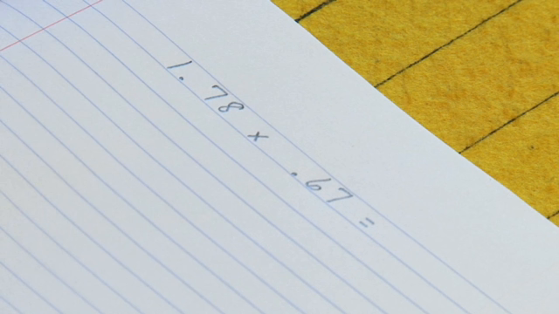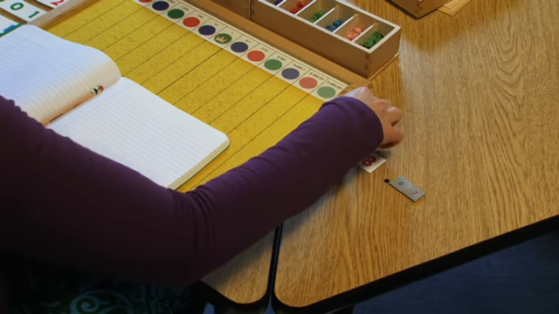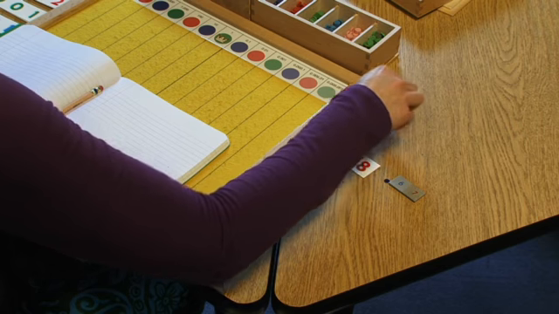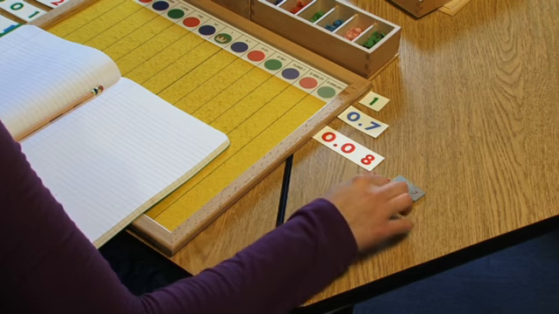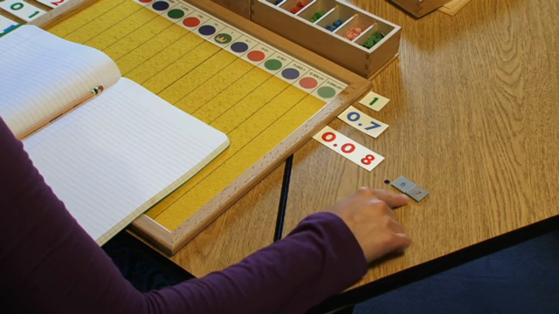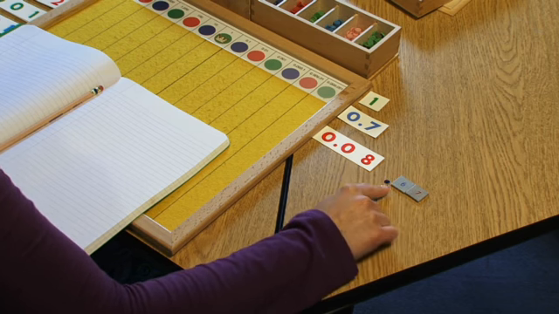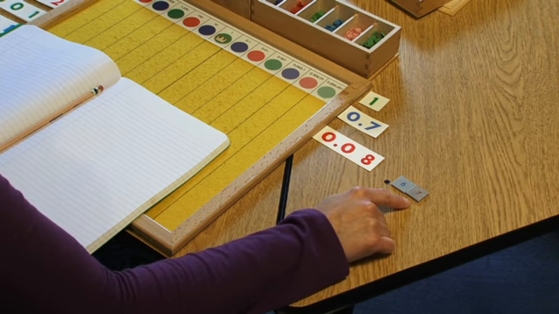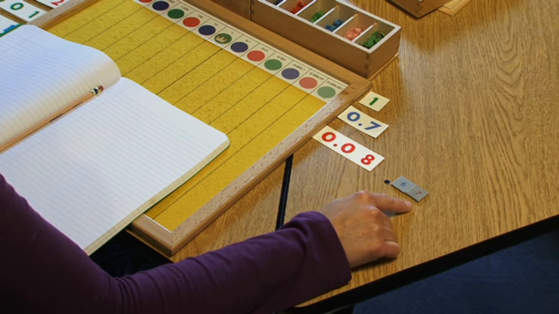67 hundredths equals. The first thing we'll do is expand our multiplicand, as well as expanding our multiplier. However, when we look at our multiplier, we have tenths and hundredths for 67 hundredths. This is not a whole number, so we will need to change the values.